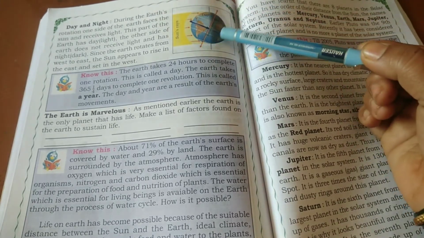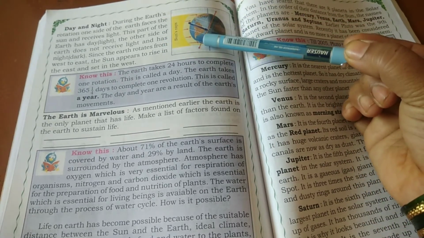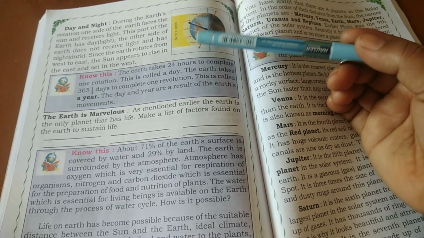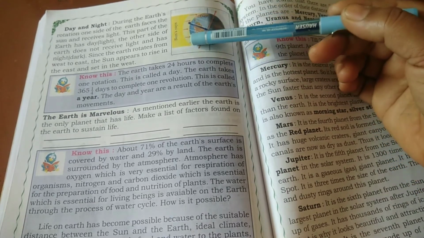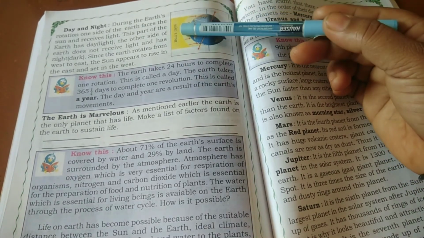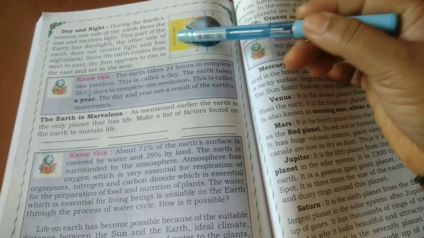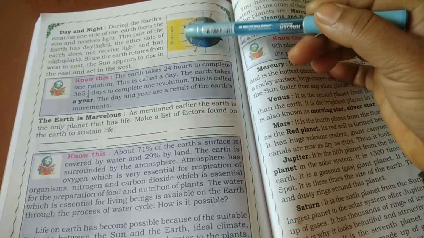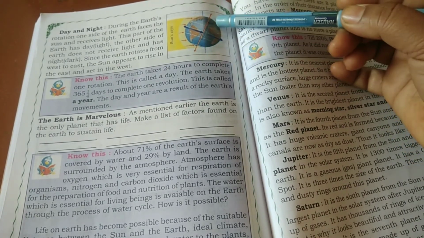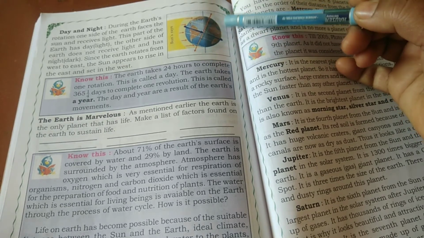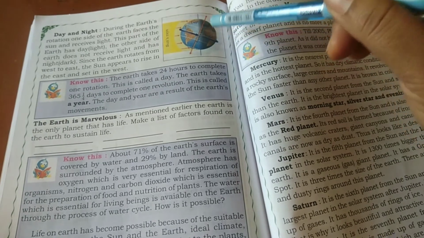The earth rotates on its own axis and is also revolving around the sun. Only this side of the earth faces the sun, so it receives the light of the sun. This part of the earth has day, and the other side does not receive light; it is a dark portion, and there it is night.